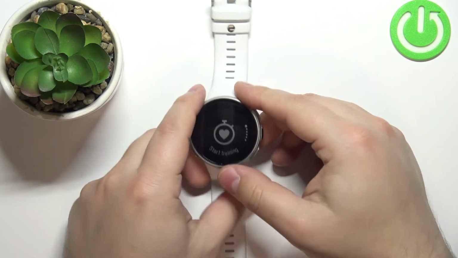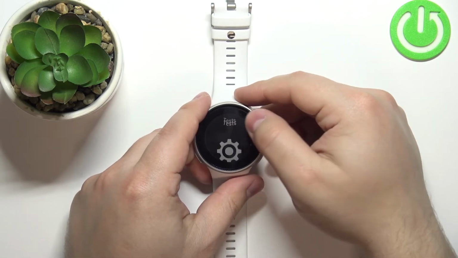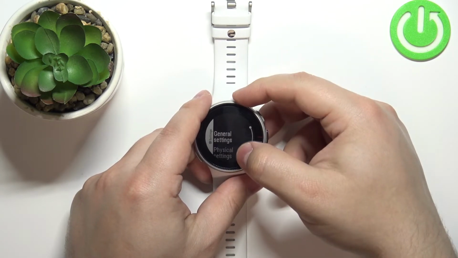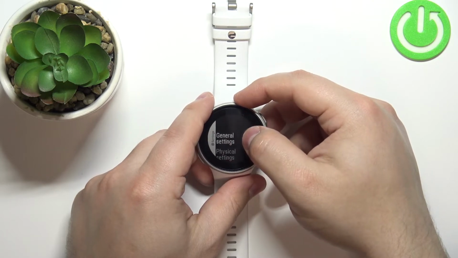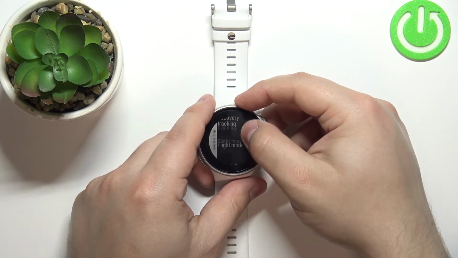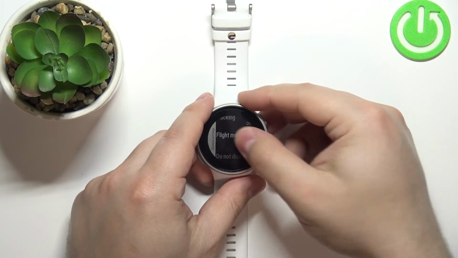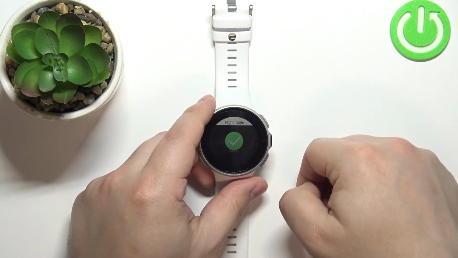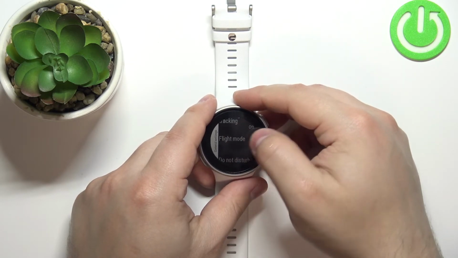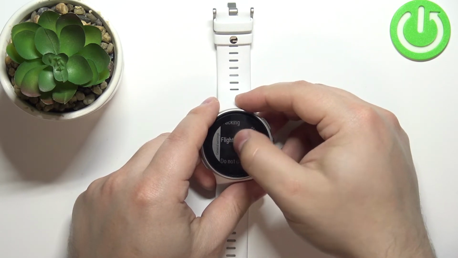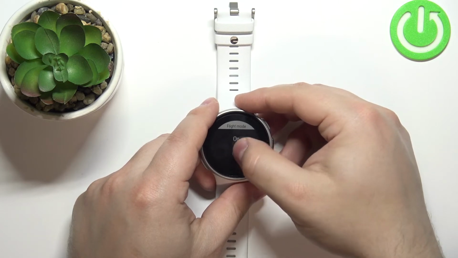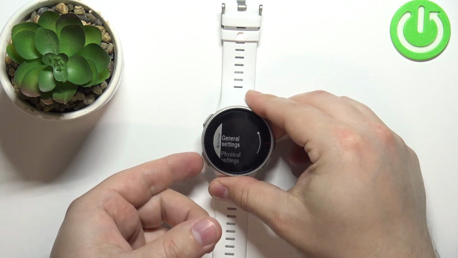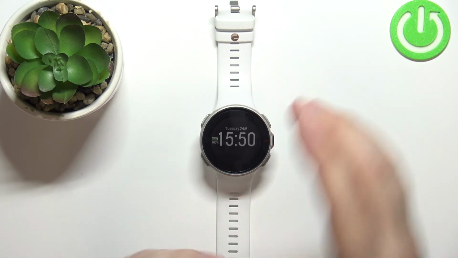button to open the menu, scroll down, find the settings icon, tap on it, and settings, I believe tap on general settings, and here you can scroll down, find the flight mode, tap on it, then tap on to enable it, and to disable it, tap on the flight mode and tap on off, like that.